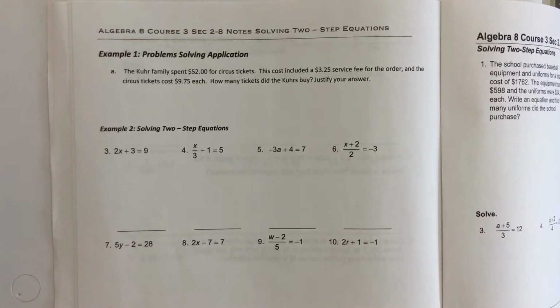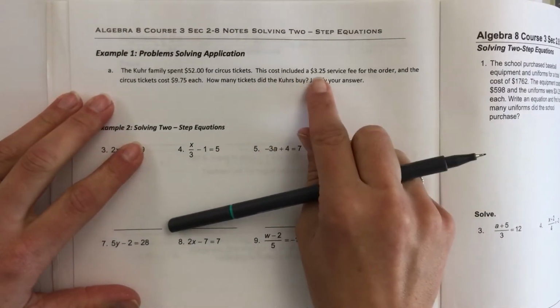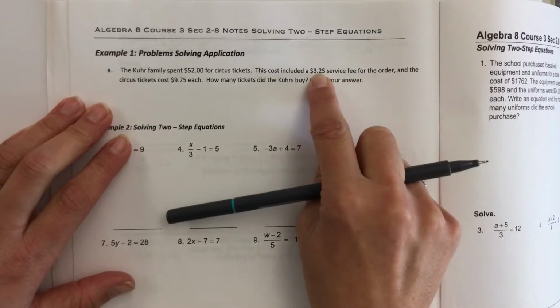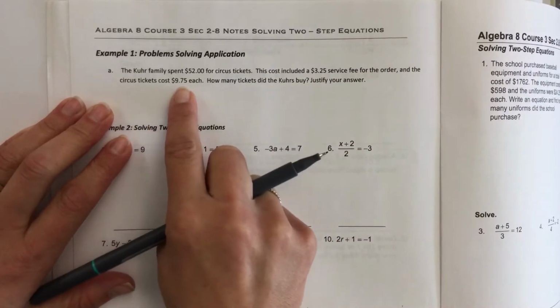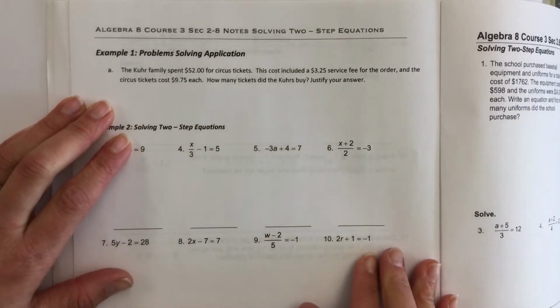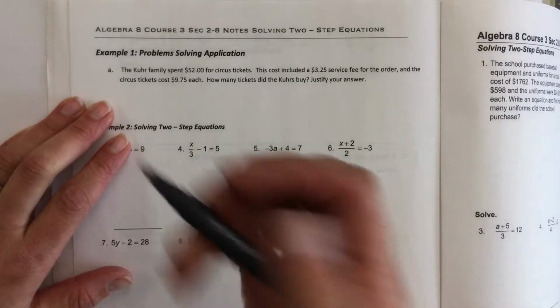It says the Kerr family spent $52 for circus tickets. The cost included a $3.25 service fee for the order. So when they made the order, they have to pay this. And then the circus tickets cost $9.75 each. How many tickets did the Kerrs buy? Justify your answer.